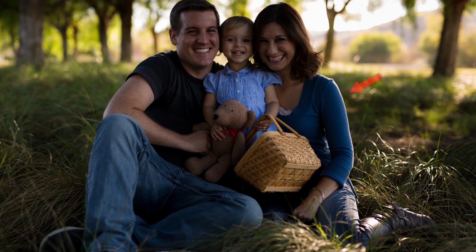You can see the light direction is from the right side. We just don't get enough into the eyes. We don't get enough onto the skin. We don't get enough overall.